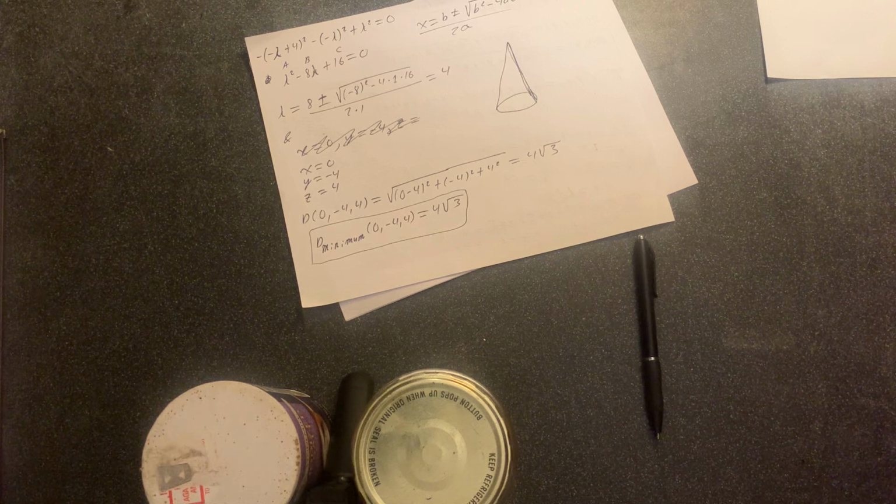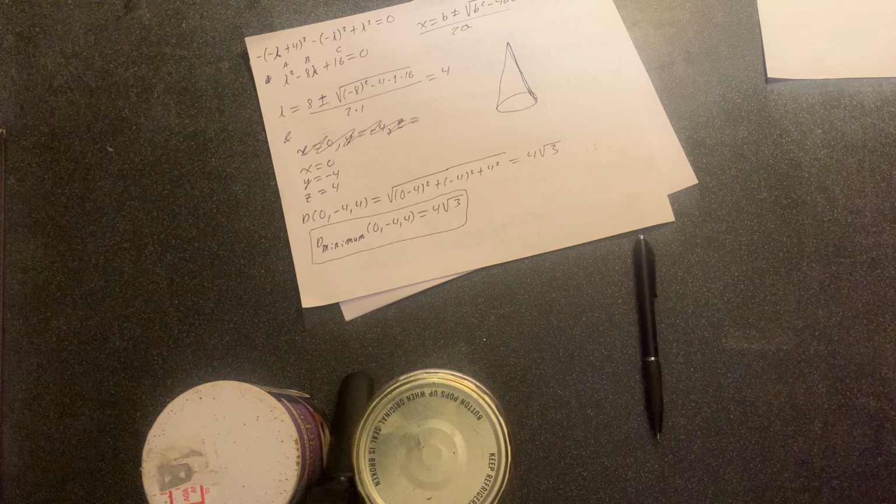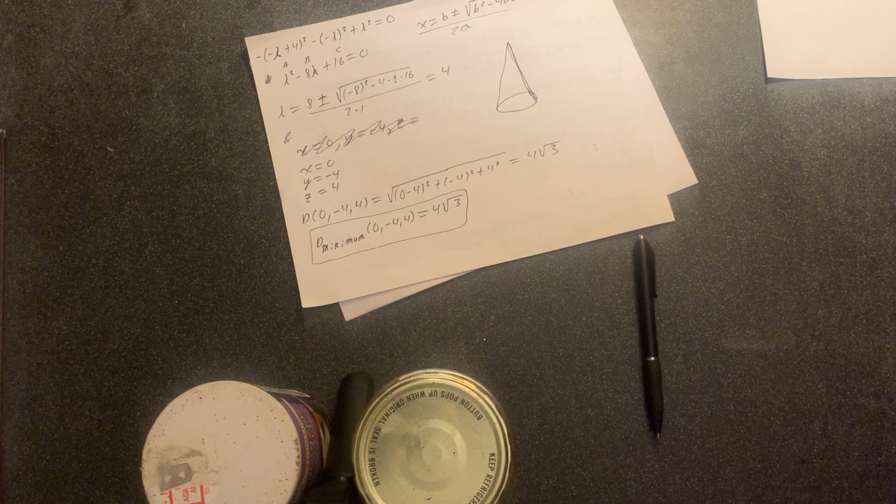Nah, it's like the same thing again. We kind of did that. I think one example's good. This is like the same kind of problem. I'm not going to do it.